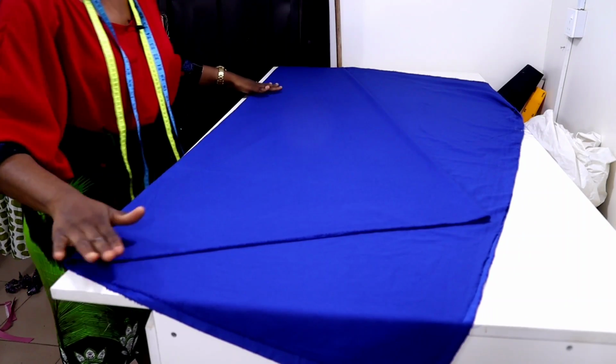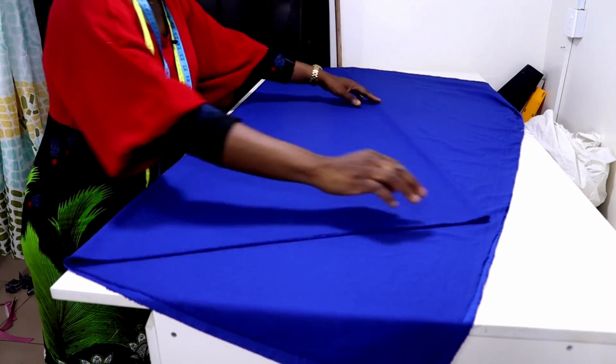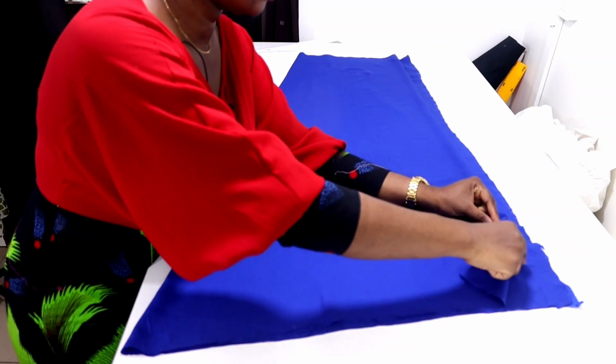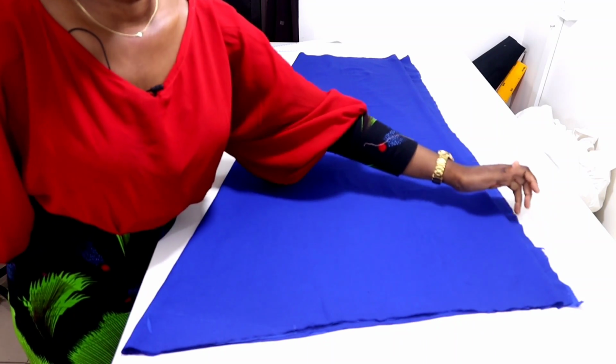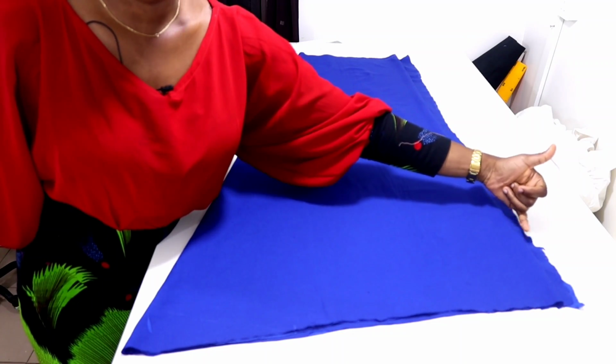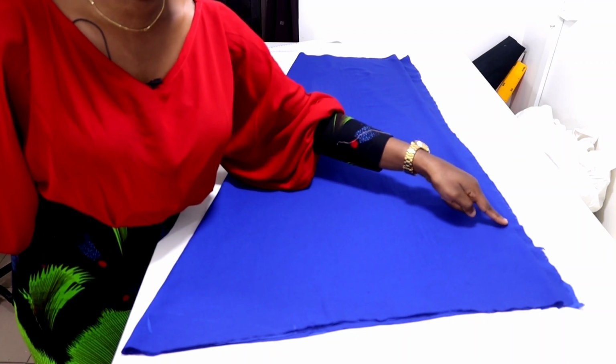So this is your center front. This folded edge here is your center front, and here is your center back. You can see your zip allowance here. This 1 inch is your zip allowance. This is your center front right here.